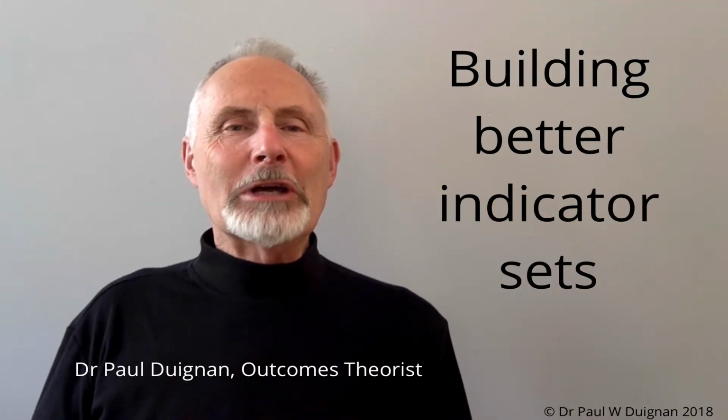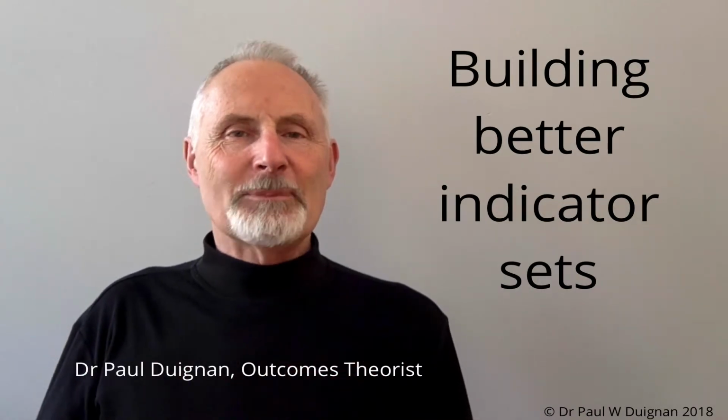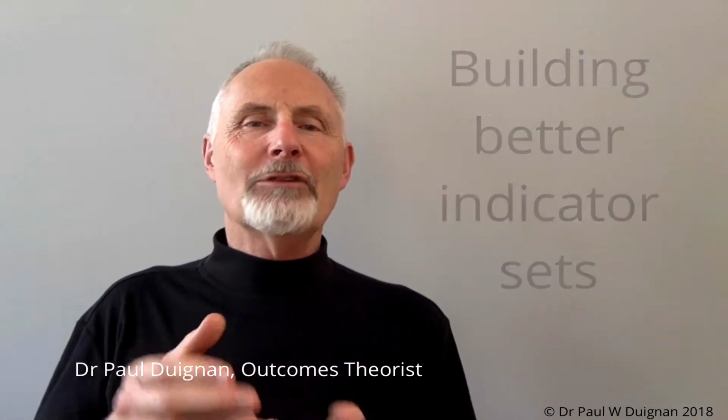Today I want to give you a few hints about building indicator sets. Indicator sets are simply lists of measures of the things that you want to do, sometimes called outcomes frameworks, indicator frameworks, KPIs, key performance indicators, or metrics.